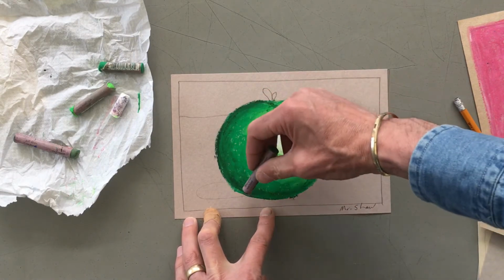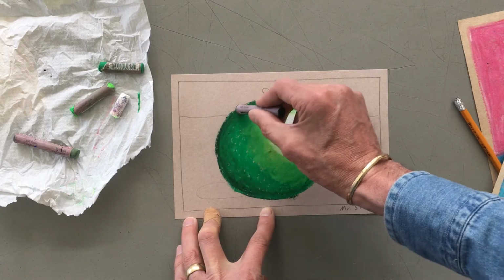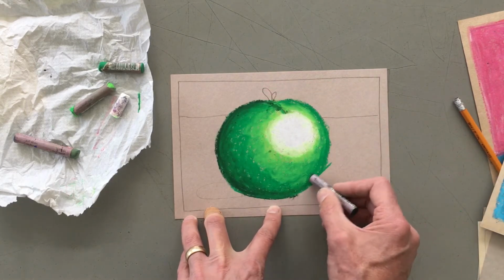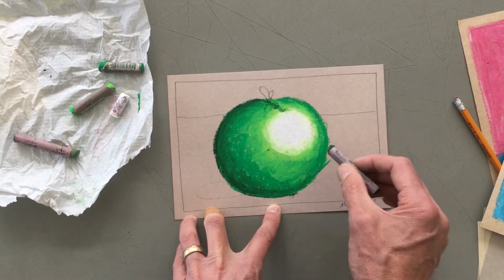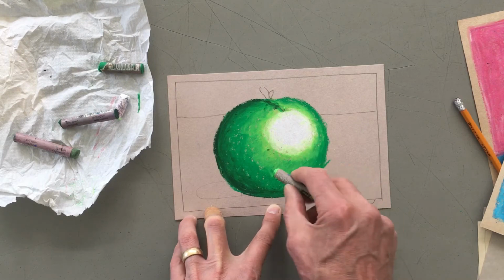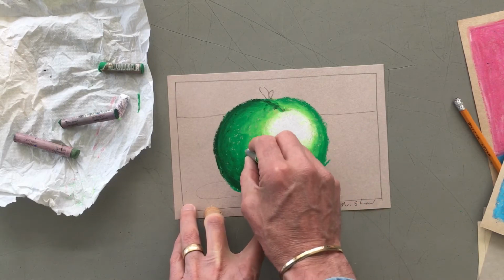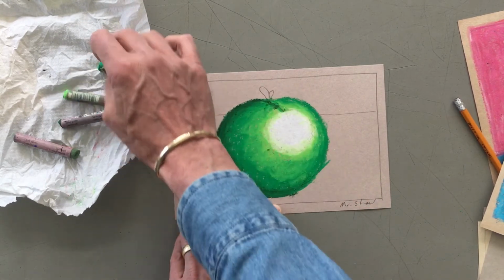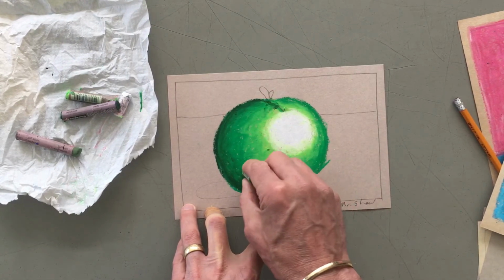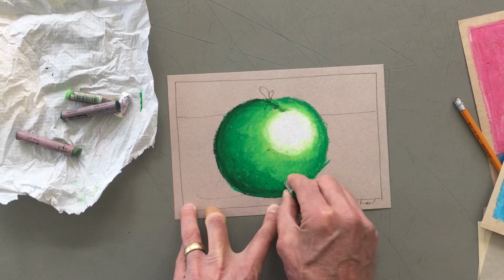I went from light to dark. Now what if I go backwards? A little bit, just depending on how much I want there. I'm gonna skip to the light green and start to get any little spots. Medium green right there, so that none of the paper, very little, shows through.